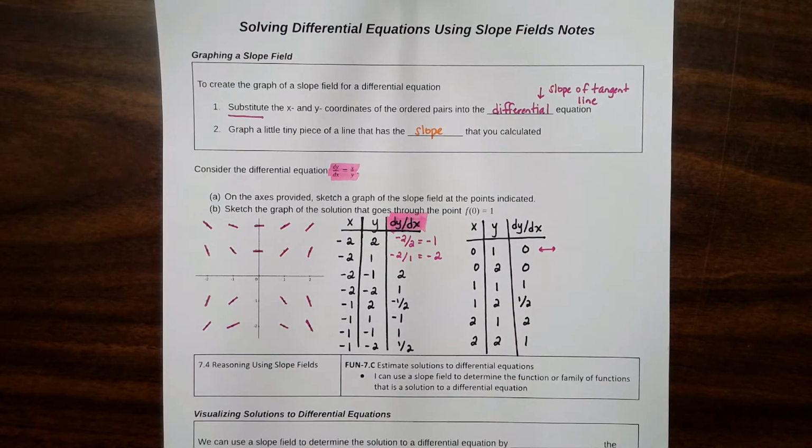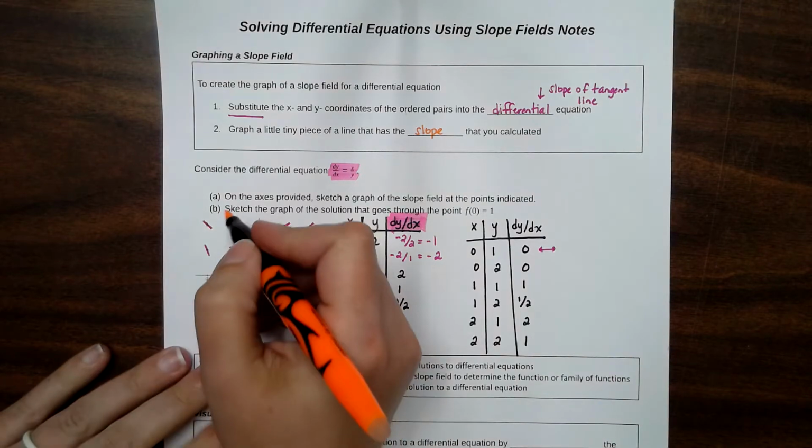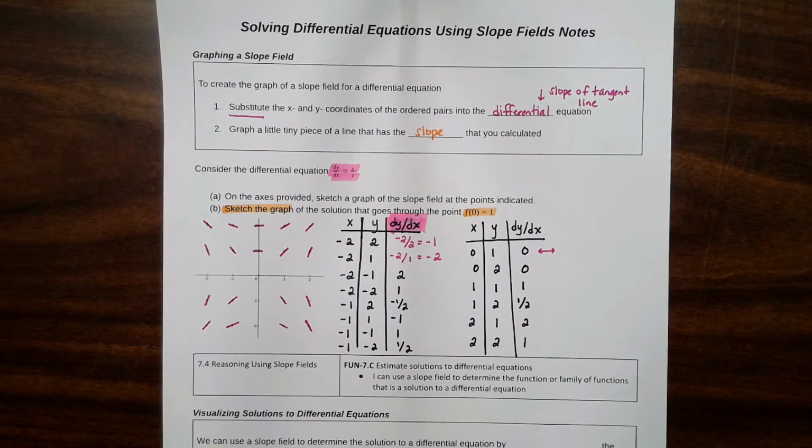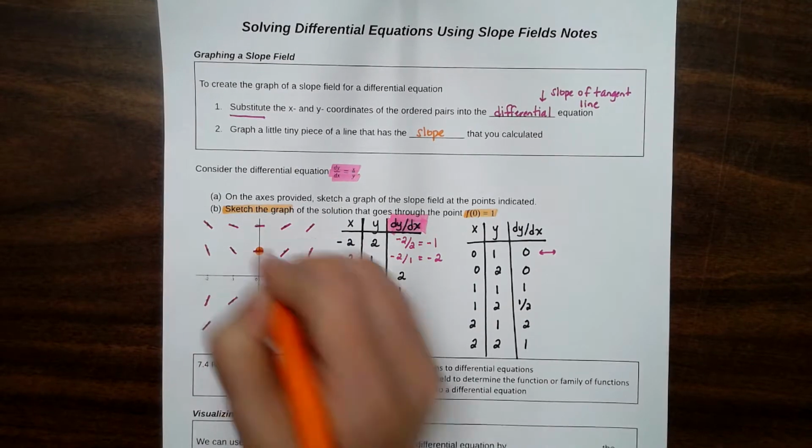All right, now the second part of our question asks us to do something a little bit different. The second part of our question asks us to sketch the graph of the solution that goes through the ordered pair 0 comma 1. So first step is get it to go through that ordered pair. In other words, put a point on the graph on 0 comma 1.